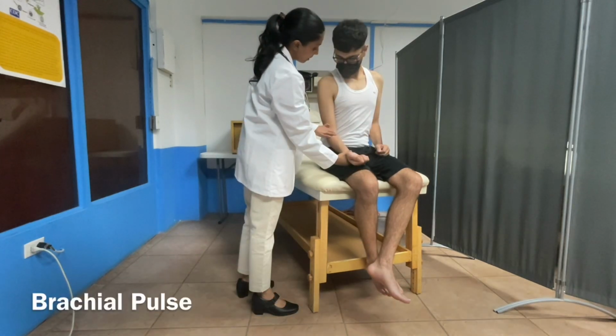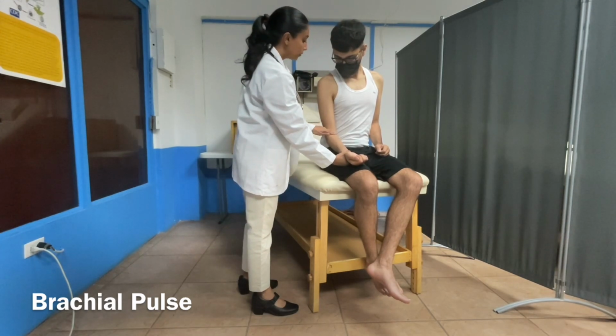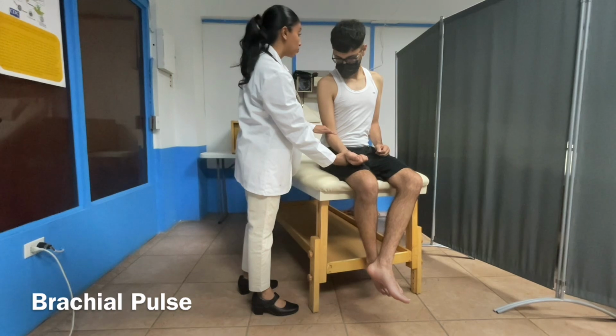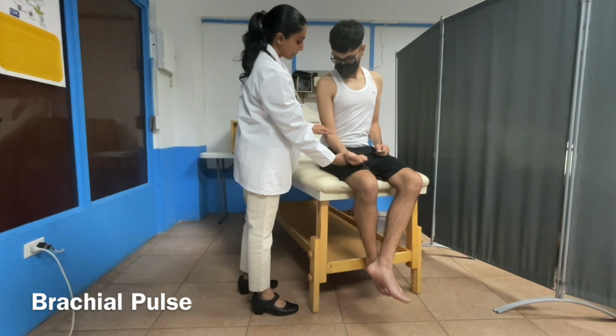Next, I will assess the brachial pulse. I will place my finger just medial to the biceps tendon to locate the pulse, assessing it for about 15 seconds to determine the rate, rhythm, and amplitude.